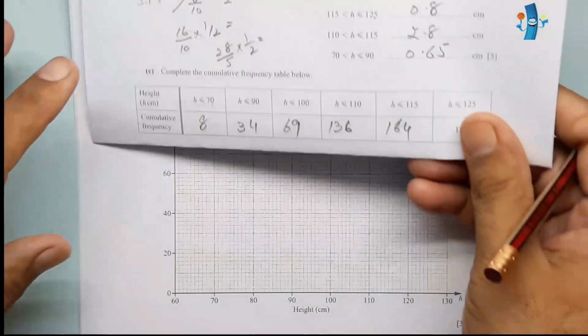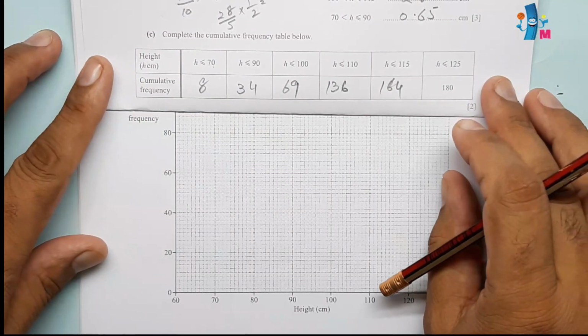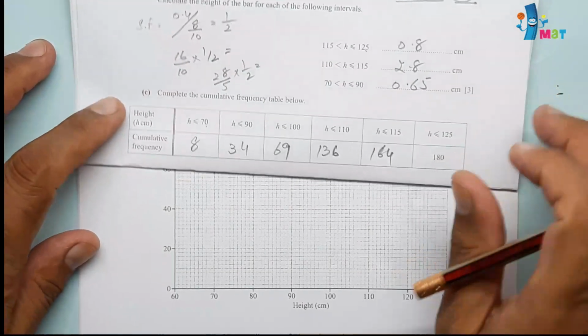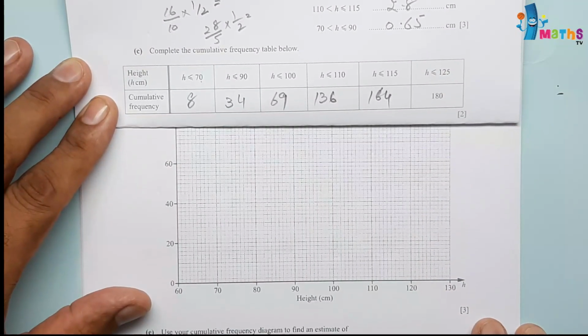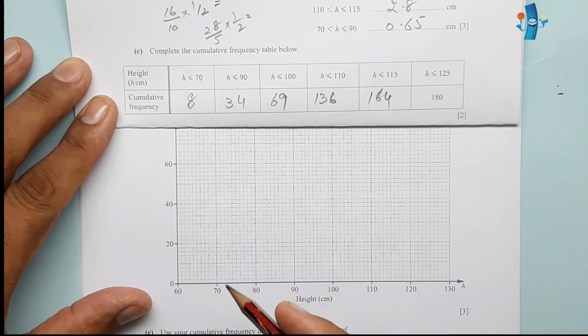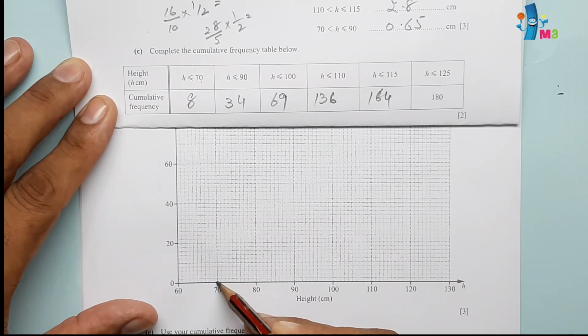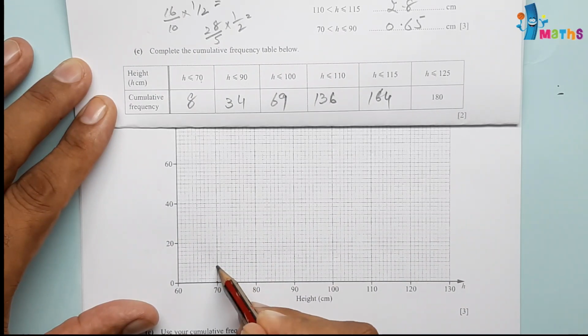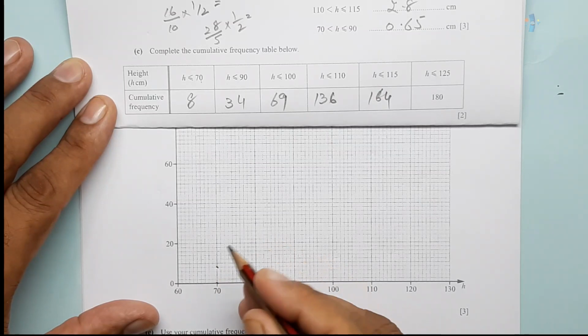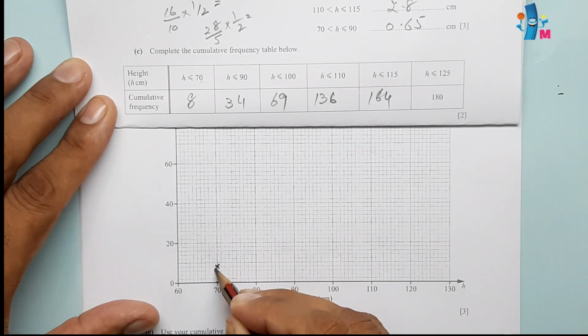So these are the values. For height less than or equal to 70 it is 8, so this is 10, so this will be 8. I will put a cross over here.